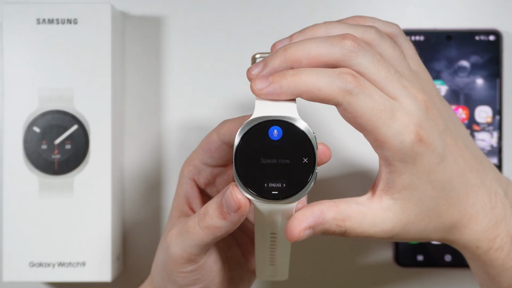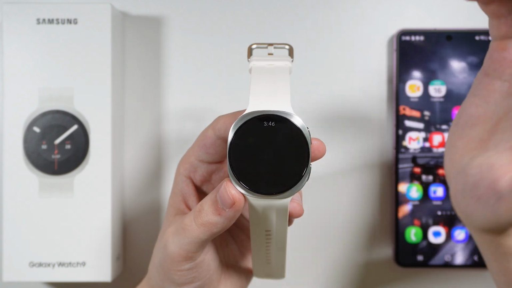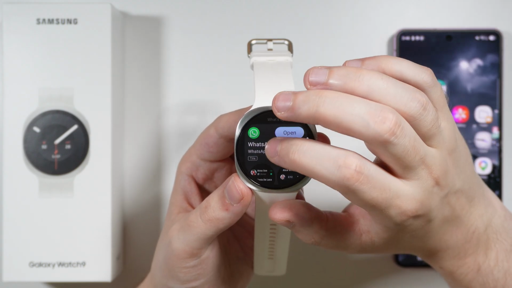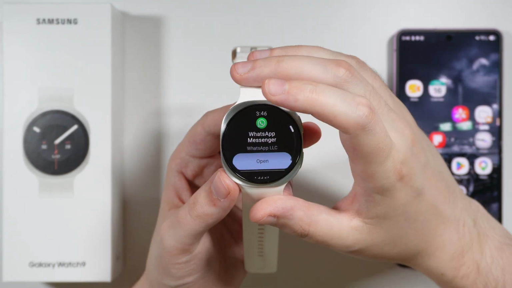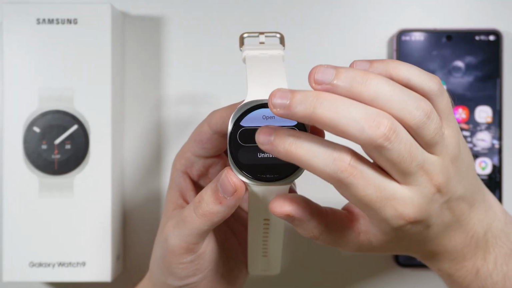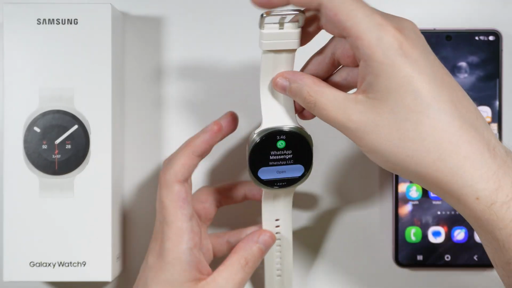WhatsApp. Okay, that's close enough. Let's see if we can find the WhatsApp. There we go. Here it is. So as you can see, we can easily find any app that you may want to use on your watch.